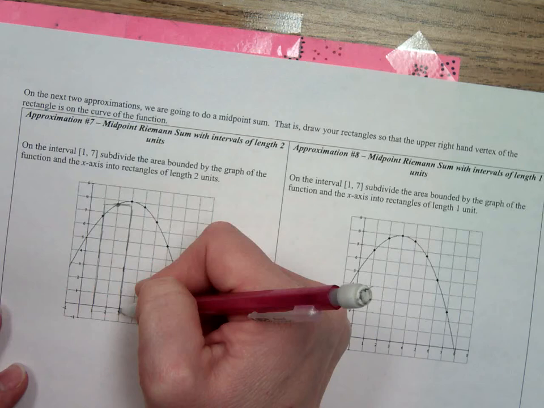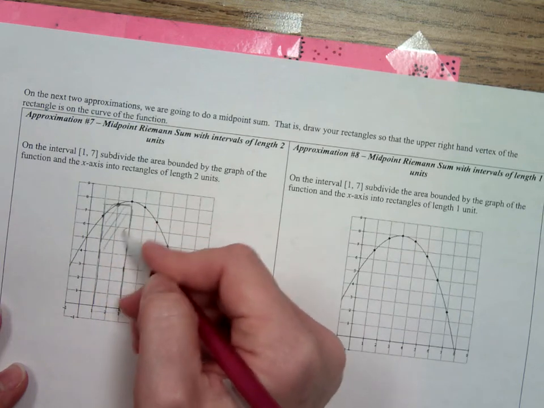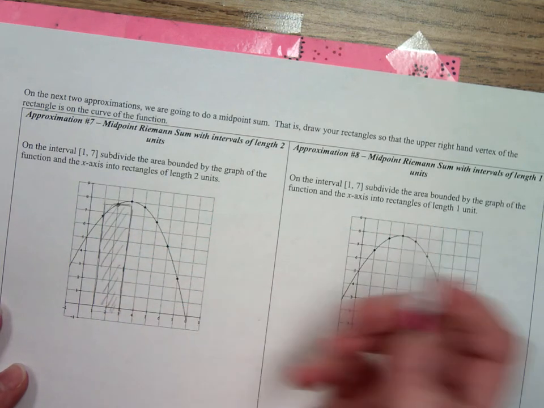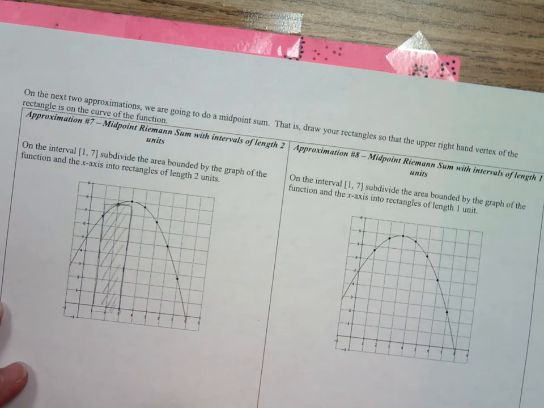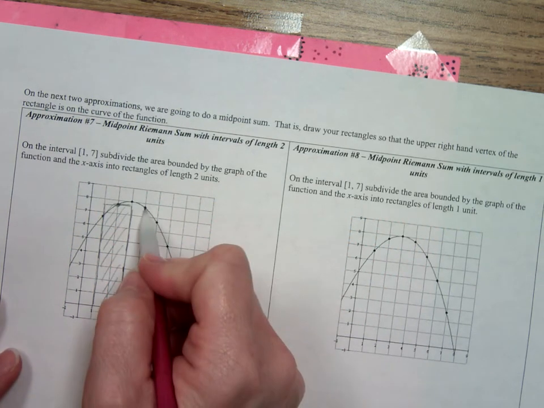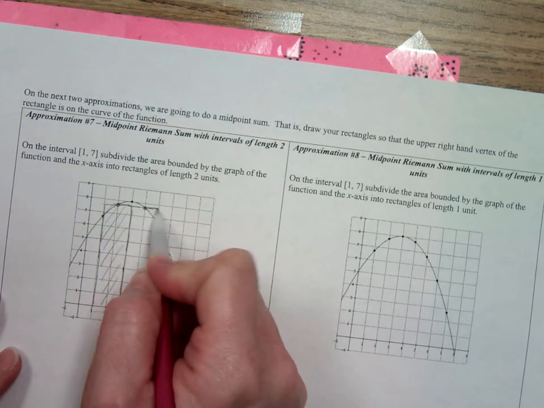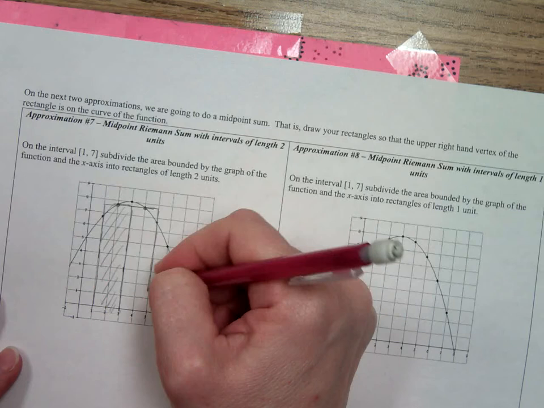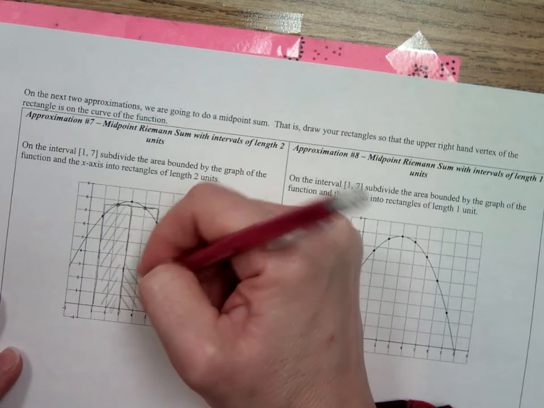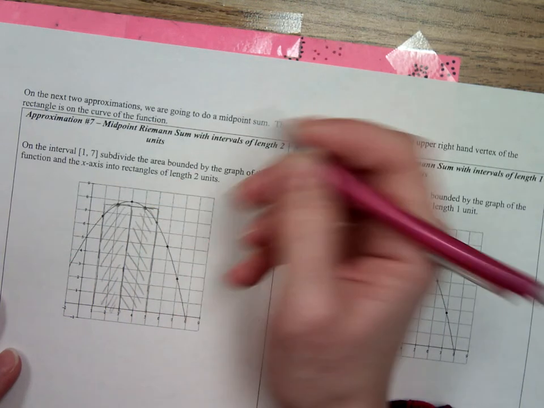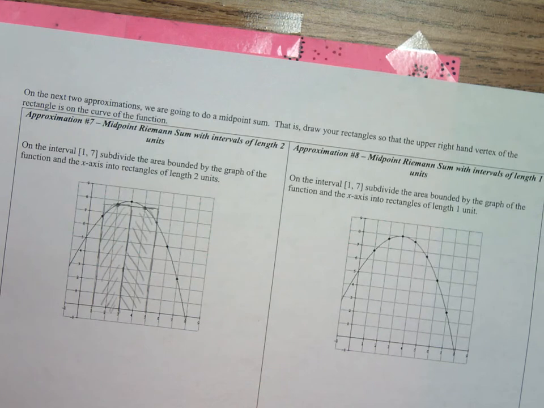See it right there? My second rectangle also midpoint. Looks like those are the same height. Could be verified pretty easily. So it goes right there. And then here's my third rectangle.